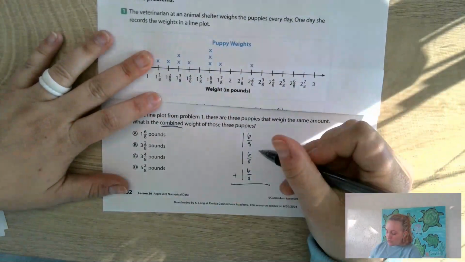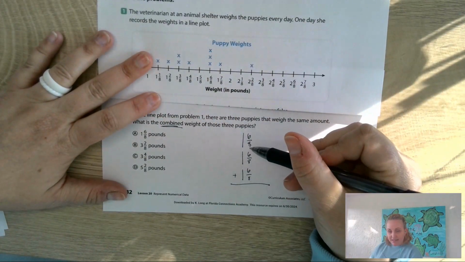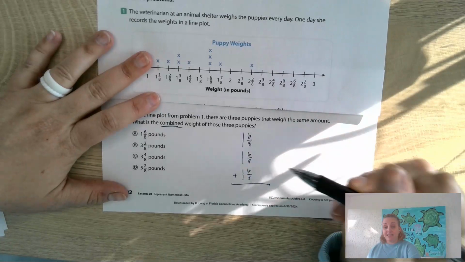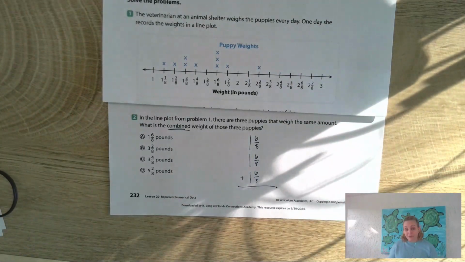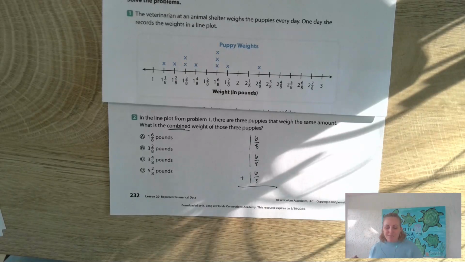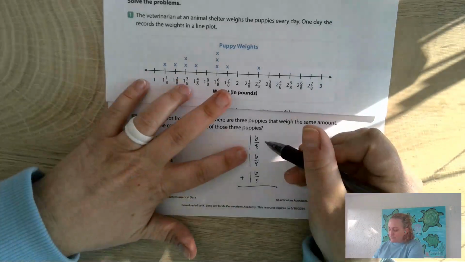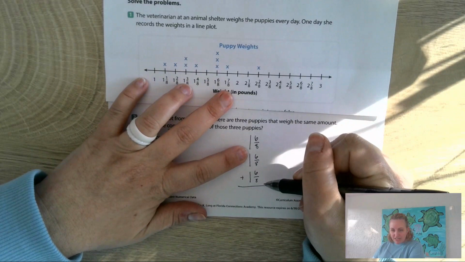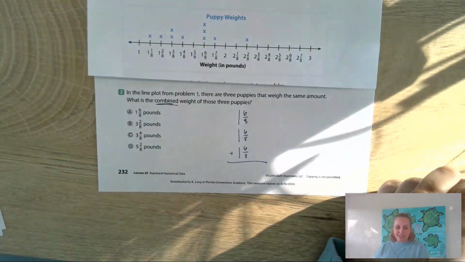All right, so when I add 6/8 plus 6/8 plus 6/8, I'm going to have to regroup, right? Because if my numerator ends up bigger than my denominator, I have to regroup to wholes. So let's add just the fraction parts first. This is going to be a little tricky, but I want you to stick with me.